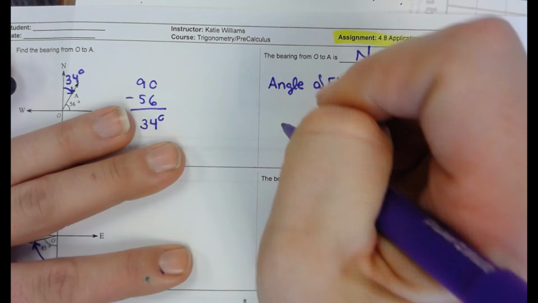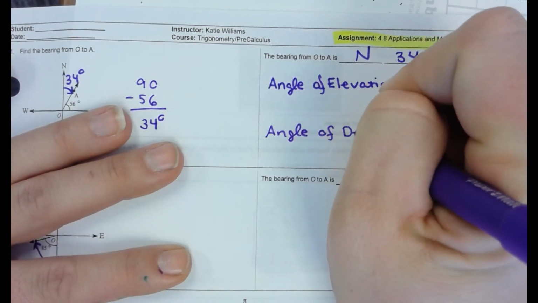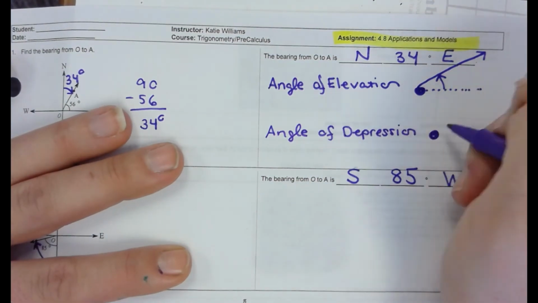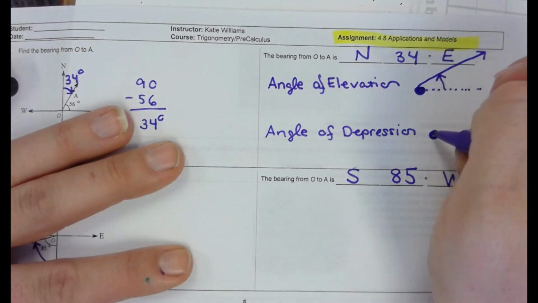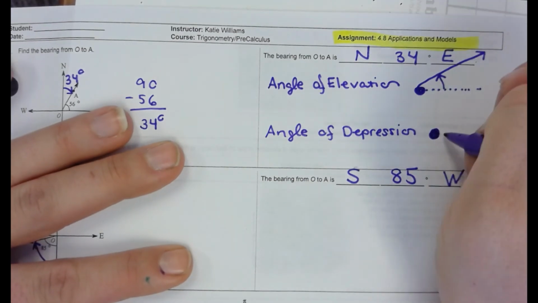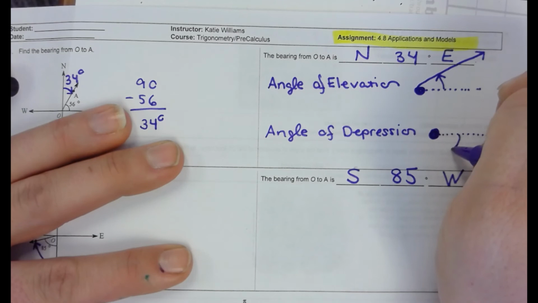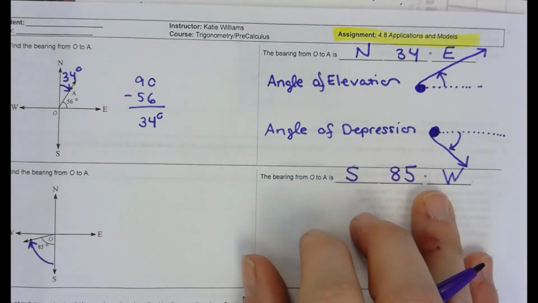Okay, in the future, you may have an angle of depression. Here's you again. You look straight out, and down, down, down you go, for being depressed. Okay.